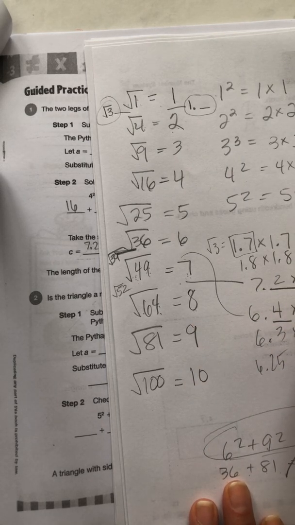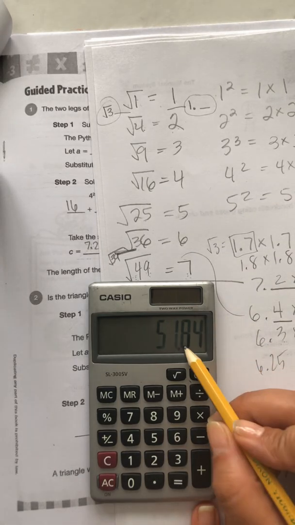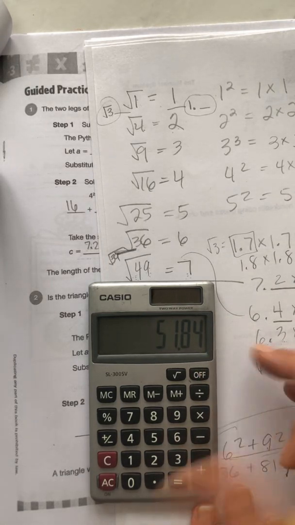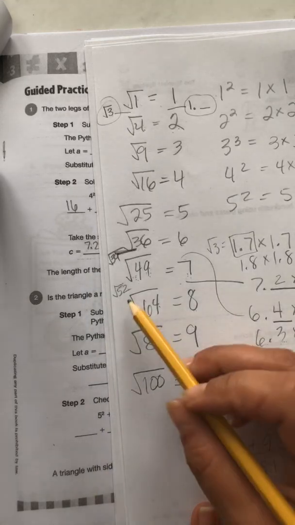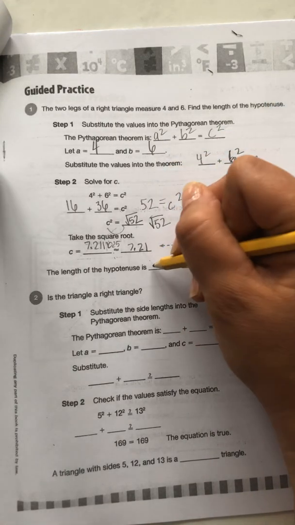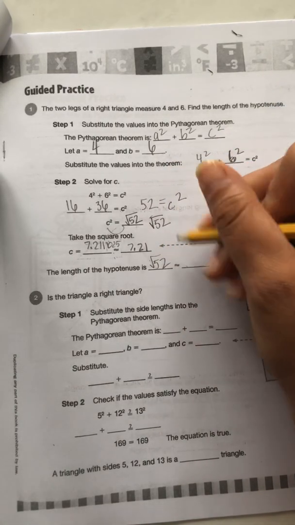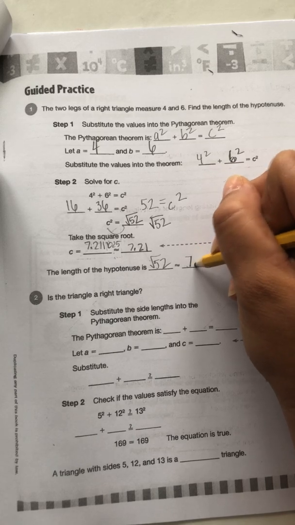So we would find 7.2 squared. 7.2 times 7.2 is 51.8. That's only 0.2 away from 52. So I would say that's pretty close. So the hypotenuse is the square root of 52, which is estimated to be 7.2.